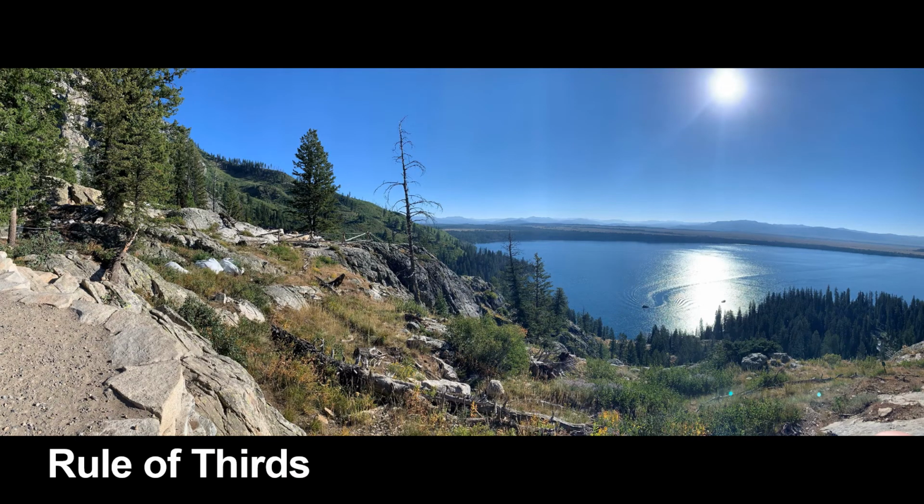We're back in Wyoming. This is a view from Inspiration Point overlooking Jenny Lake at the Grand Tetons in Wyoming. So there was morning sun. It was about 9 a.m. And you'll see on the right side, the sun reflecting in the water.